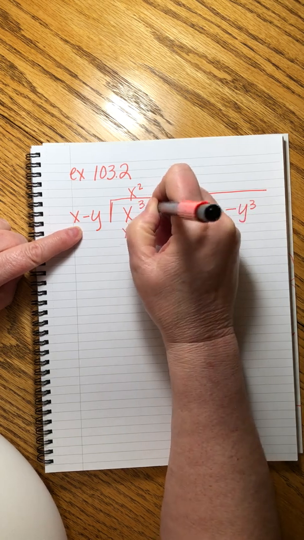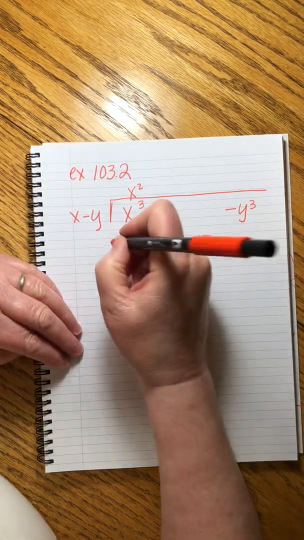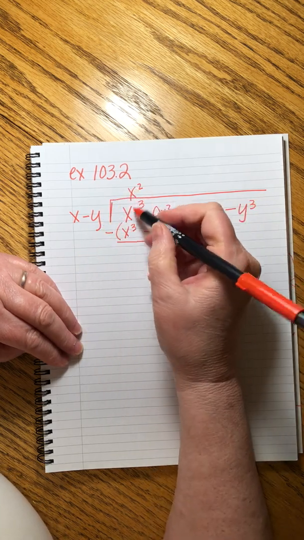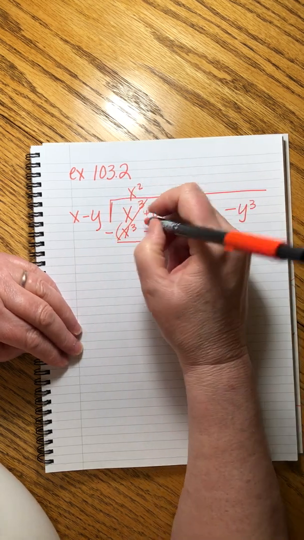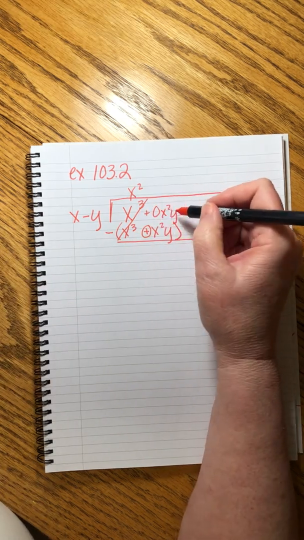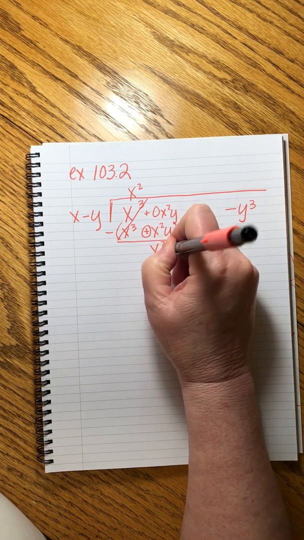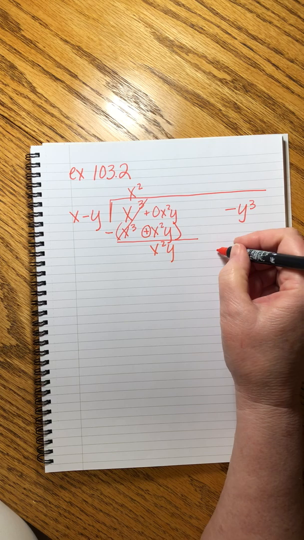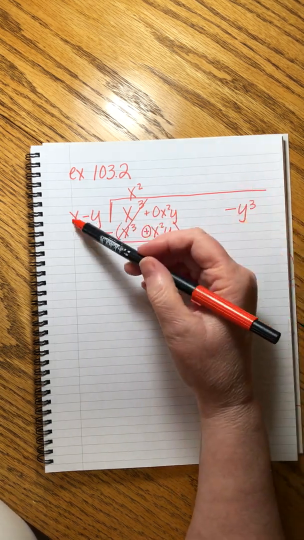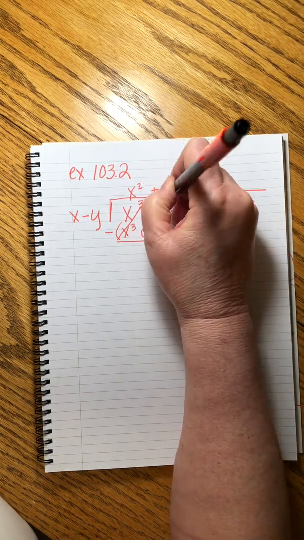So here I'm going to write plus 0x squared y. So we have a matching term. Now I'm ready to subtract. This cancels. This minus makes this a plus. So I have a 0x squared y plus 1, so this gives me x squared y. I need to bring down something else, but I don't know what that is yet, so I'm just going to wait. Now I see, what do I multiply times x to get that? That would be plus xy, right?